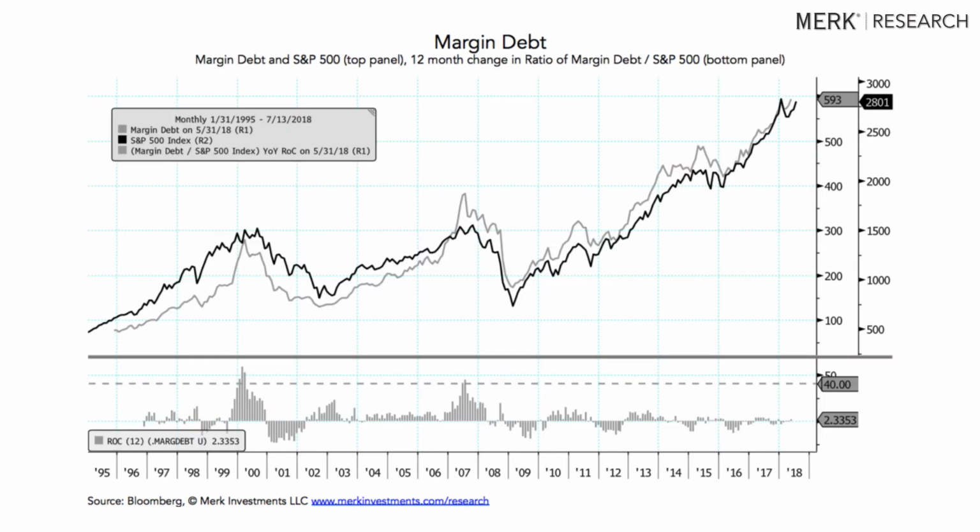Then in terms of margin debt, so the margin debt relative to the market really hasn't moved much. This is not something that I would say is necessary to get negative on the markets, but obviously if I did see a buildup of margin debt relative to the market, that would be a warning sign.